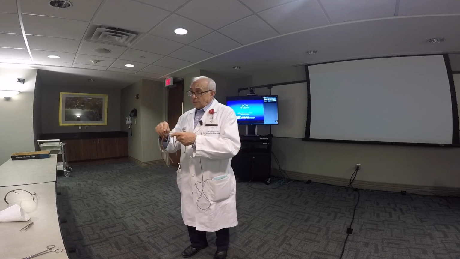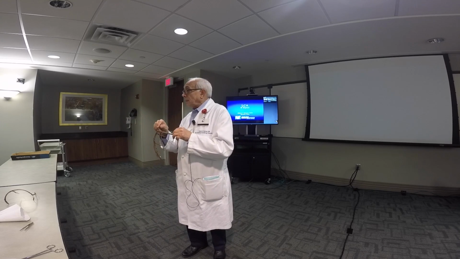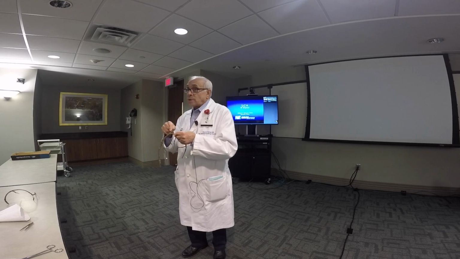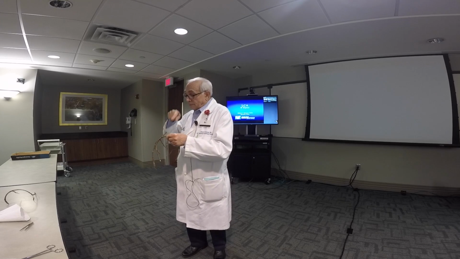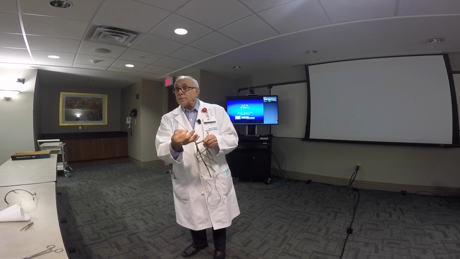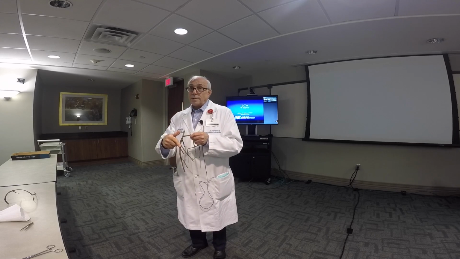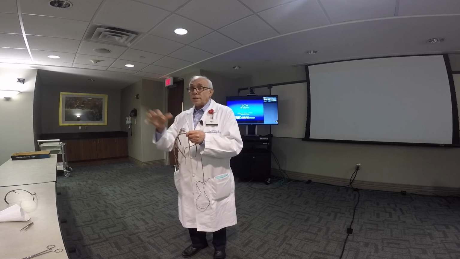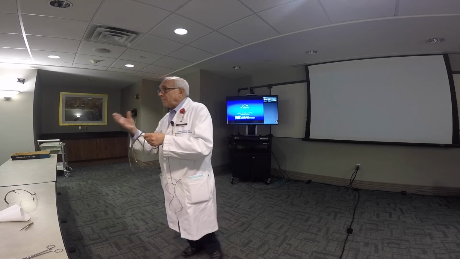The circumflex almost never gets an embolism. The right can, but the most common is the left anterior descending. The reason is if it gets to the left main, which is the biggest orifice, once it's in the left main, it's going to go down the anterior descending. Unfortunately, these are uncommon events.